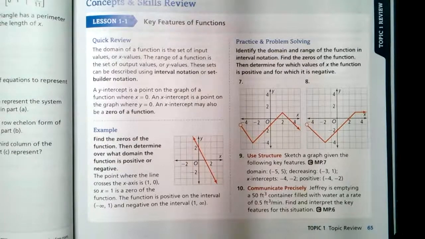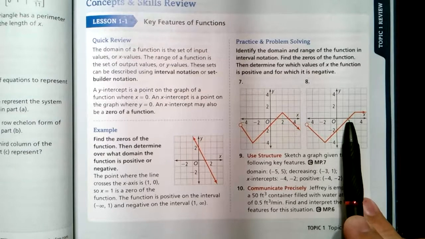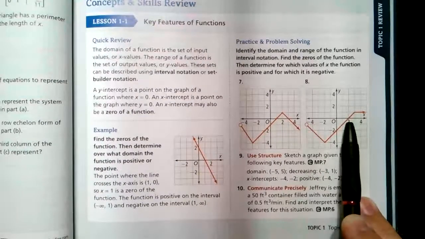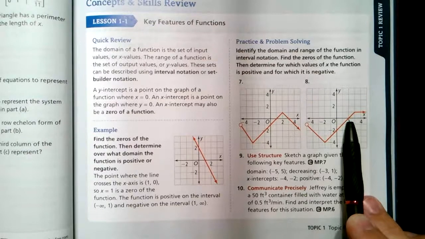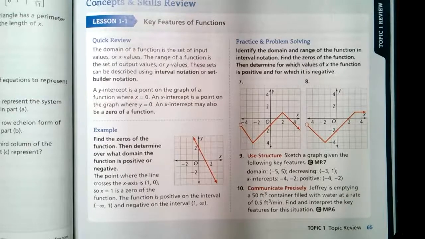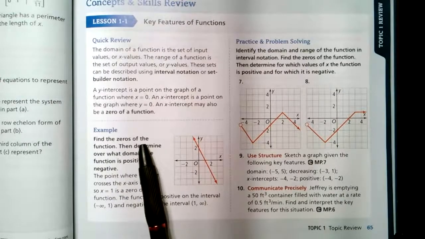An x-intercept may also be a zero of a function. So there's lots of words for x-intercepts. You can say there's an x-intercept right there, at x equals 2. They'll call those roots, like roots of a tree. They'll call that a root of the function. They'll call them zeros. They'll call them x-intercepts. There's lots of vocab words that they might use, almost like slang, to talk about an x-intercept. But zeros, roots, x-intercepts, I think those are pretty much the most common ones.